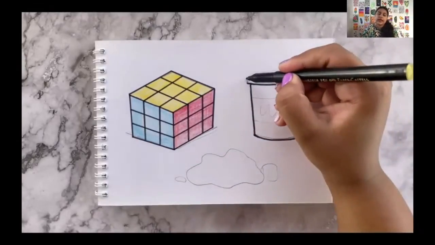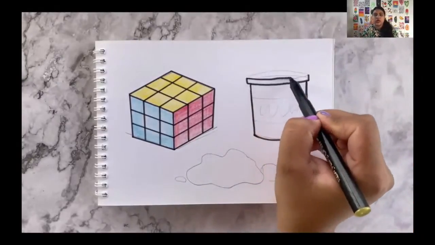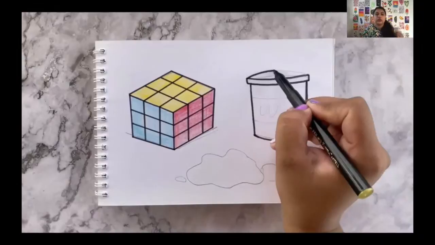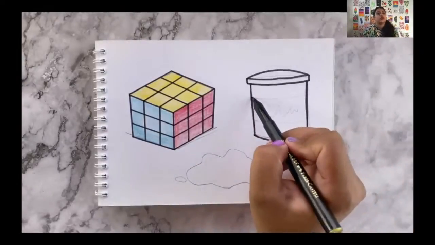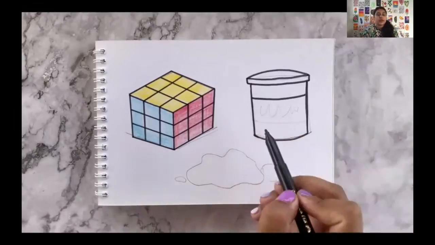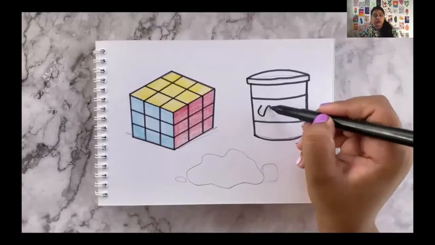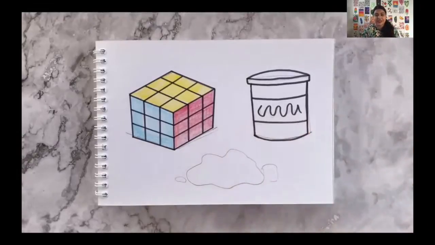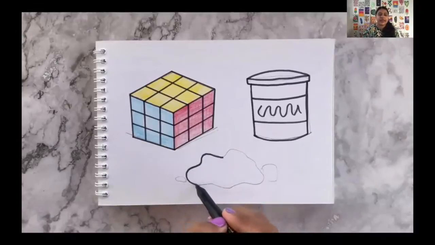So you can do whatever color lid and label you want. Since I used blue, green, yellow and red in my Rubik's Cube, I decided to do my label and my lid green, and I also wanted to do the dough itself green as well. So here I'm first outlining everything.